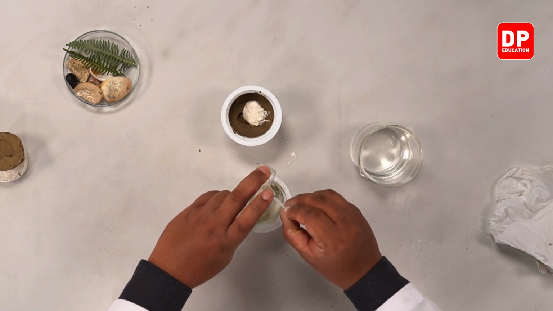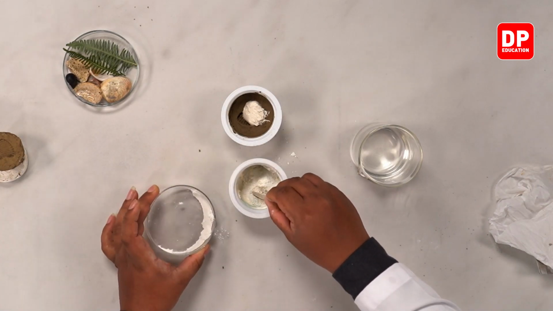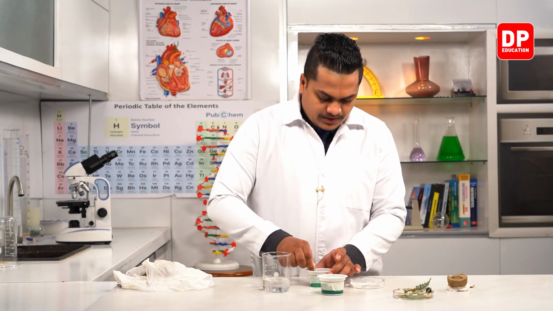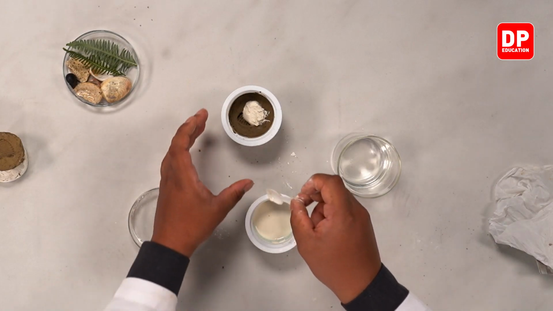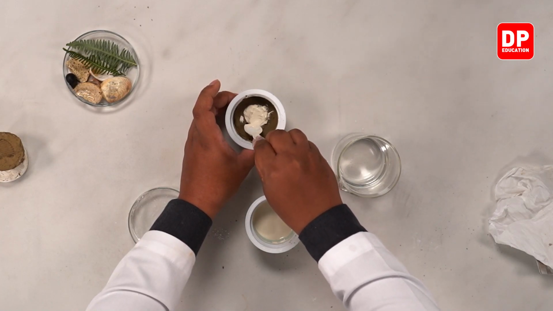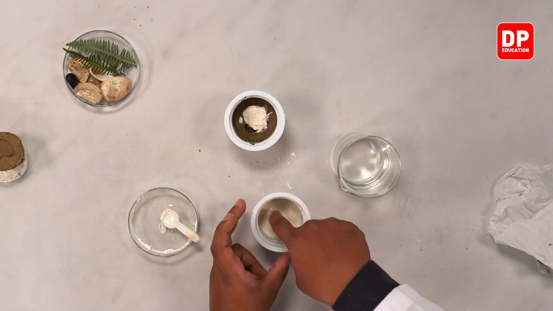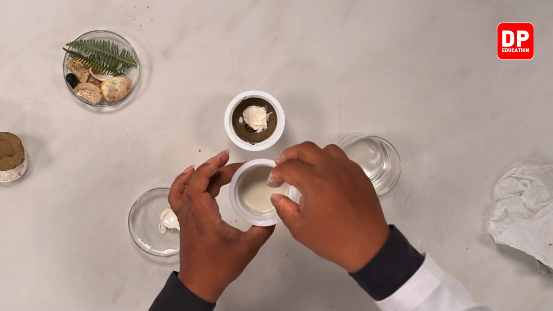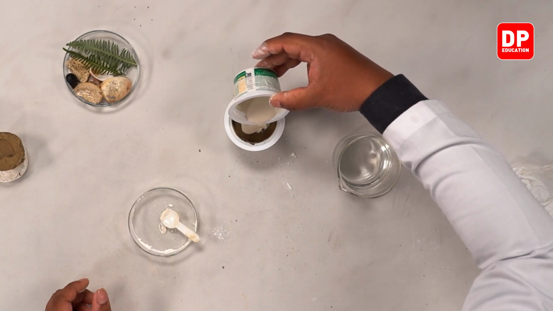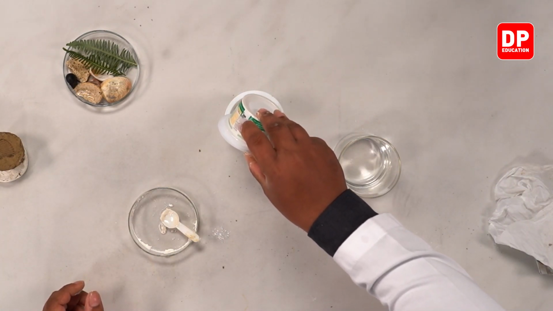So therefore I'm going to add all of these things. Let's add with water. Once again we'll mix. So I have prepared the liquid, my dear children. Now let's pour this into the solution. Right.